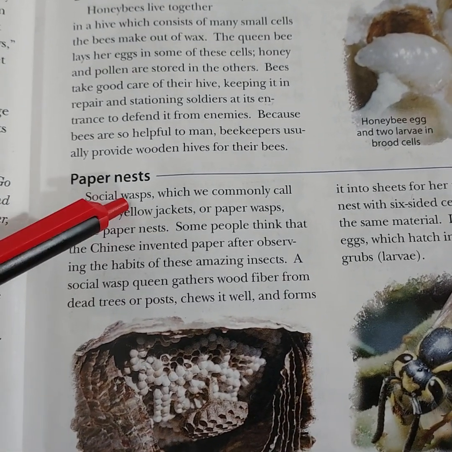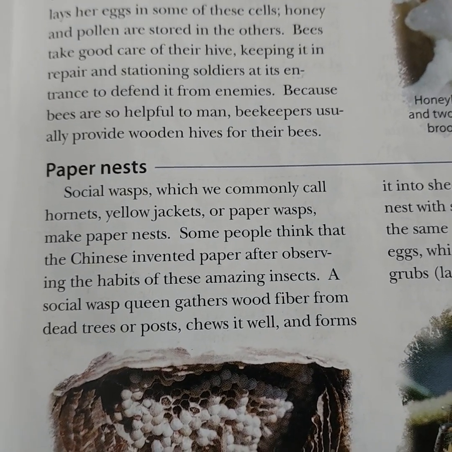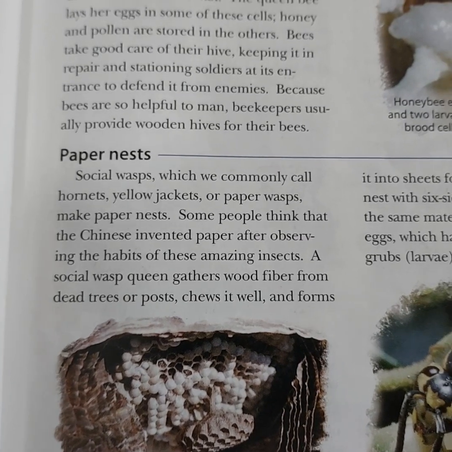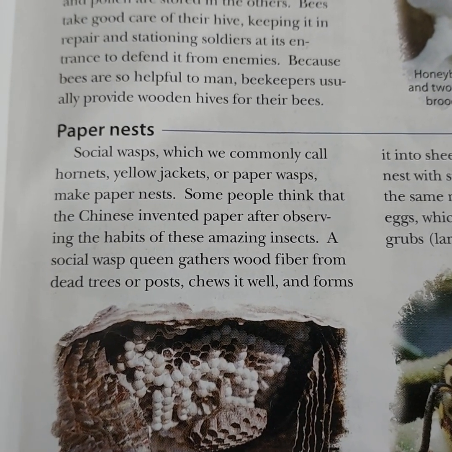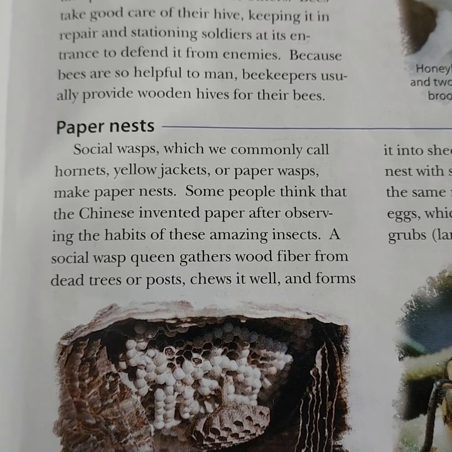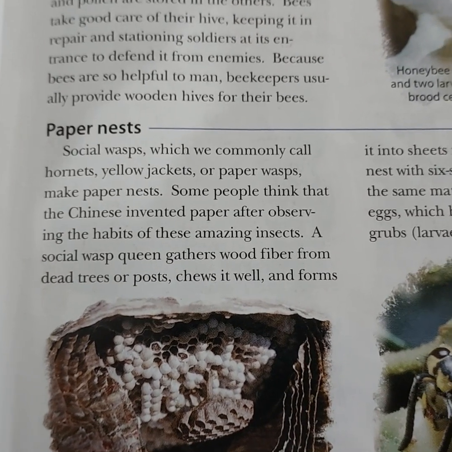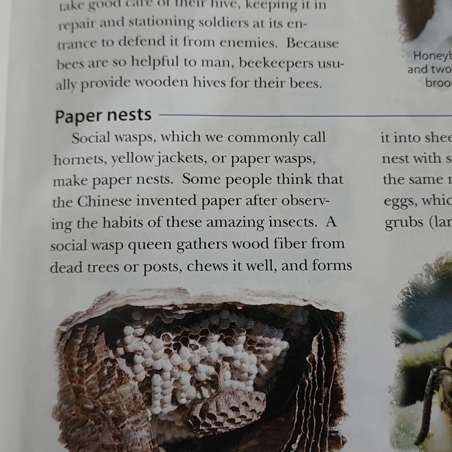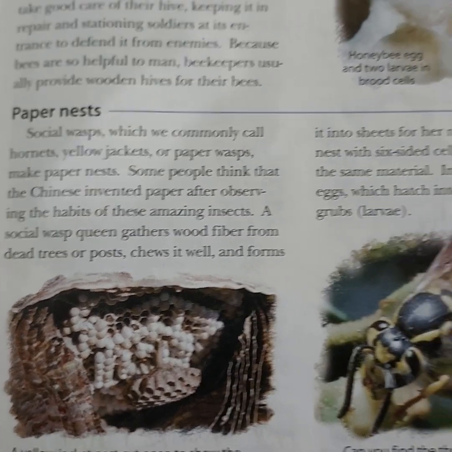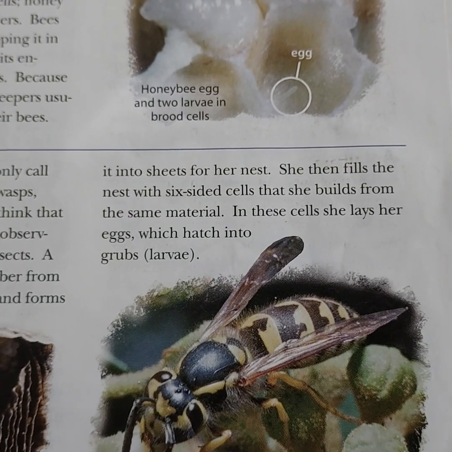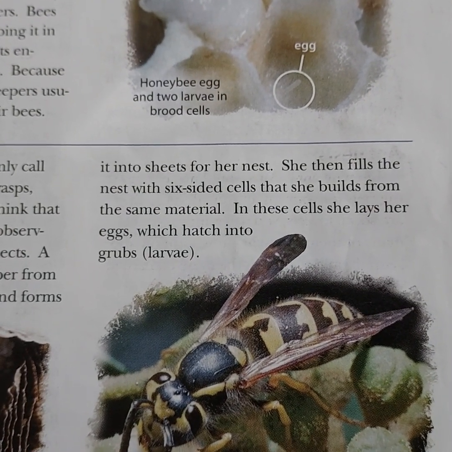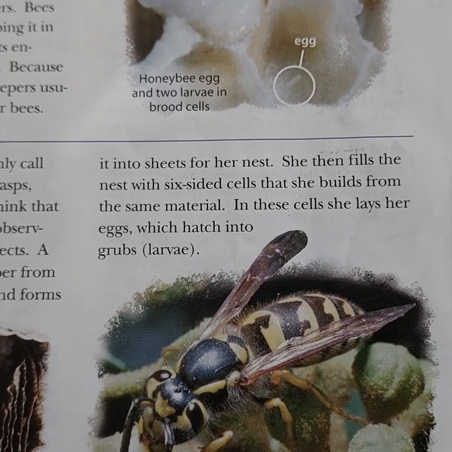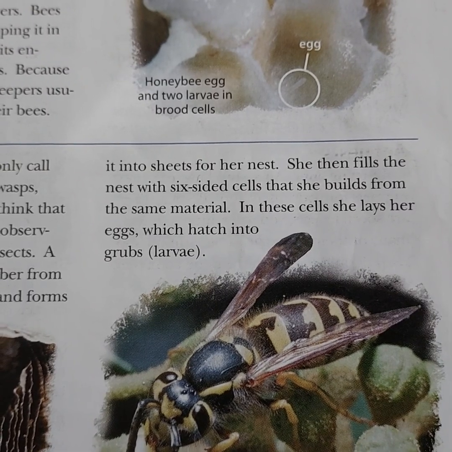So let's start with social wasps. Social wasps, which are commonly called hornets, yellow jackets, or paper wasps, make paper nests. Some people think that the Chinese invented paper after observing the habitats of these amazing insects. A social wasp queen gathers wood fiber from dead trees or posts. She chews it well, and then she forms it into sheets for her paper nest. She then fills the nest with six-sided cells that she builds from the same material. In these cells, she lays her eggs, which then hatch into grubs, also known as larvae.